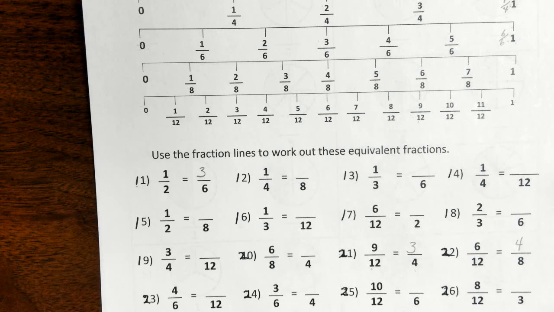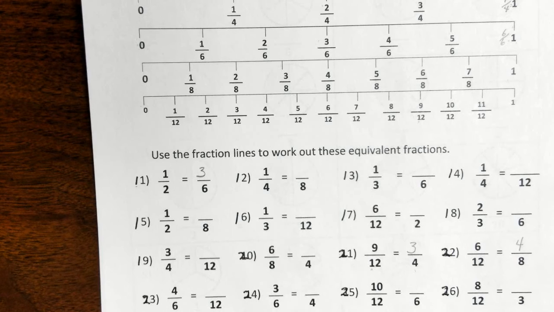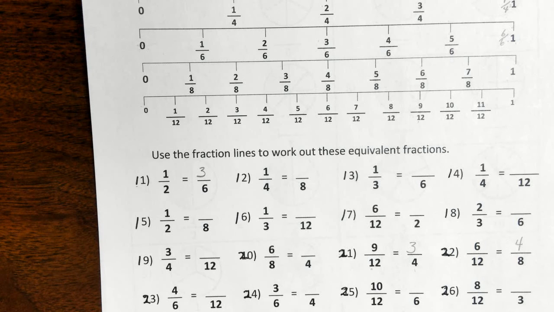Okay, I hope you're having a great Friday, and I hope you're getting ready for a nice, pleasant weekend. Think about equivalent fractions. Think about places where you use fractions. Think about different areas of everyday life where fractions come into play. And we'll talk about that a bit on Monday.